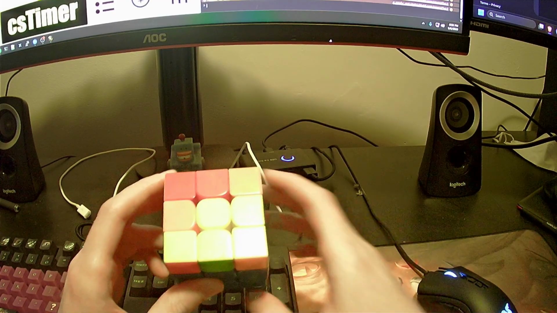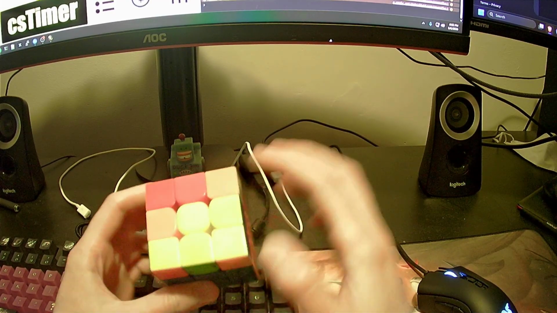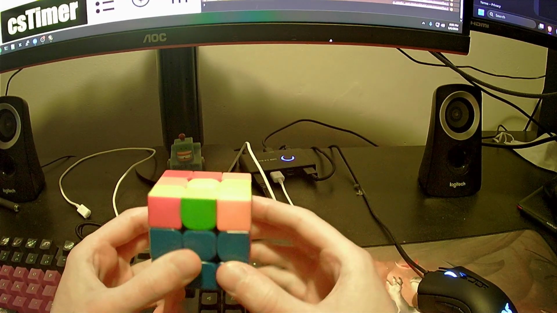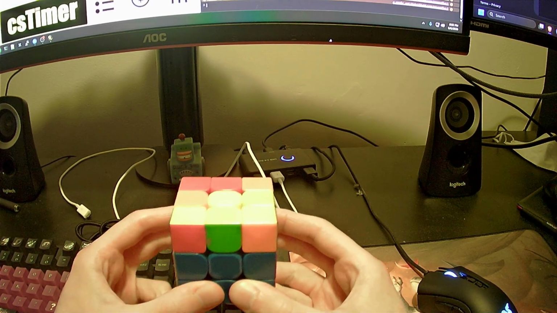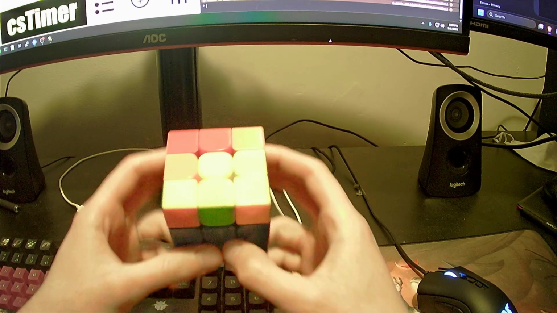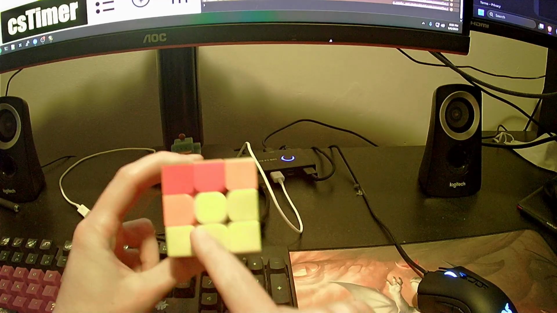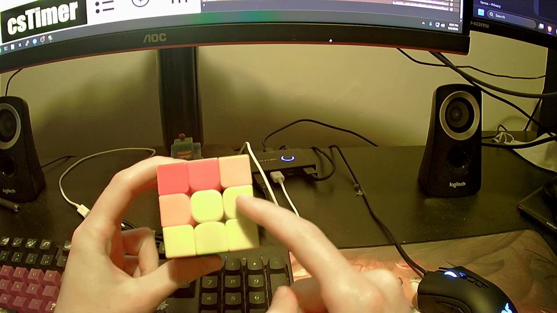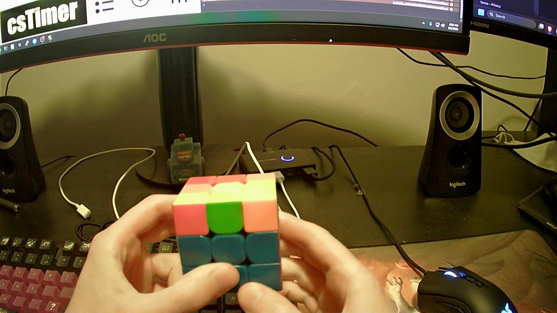All right, the next step is called OLL. So we're going to solve this yellow layer. OLL is done in like a two-part process. So first step is to make the yellow cross. And the second step is to get all the corners in place.